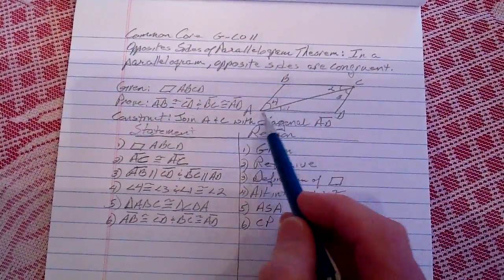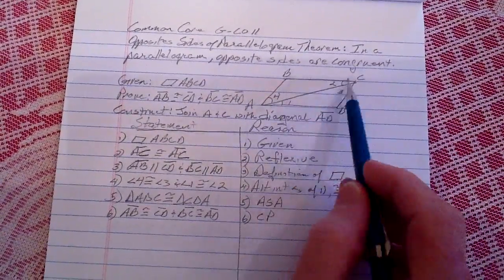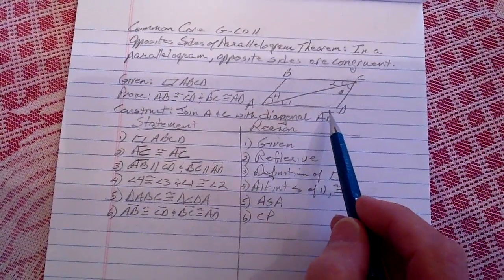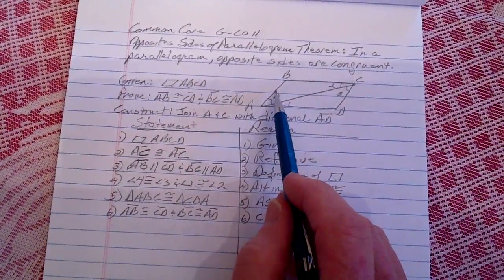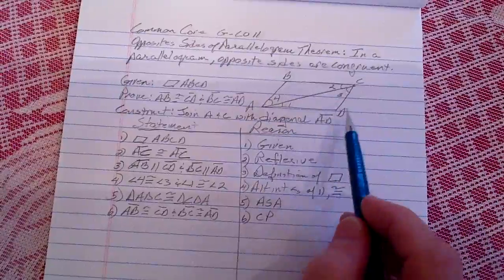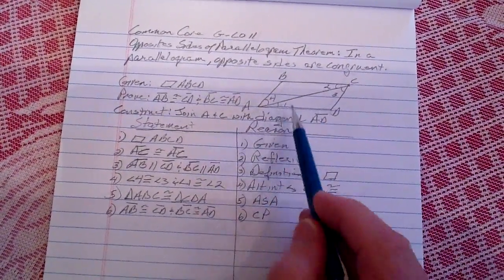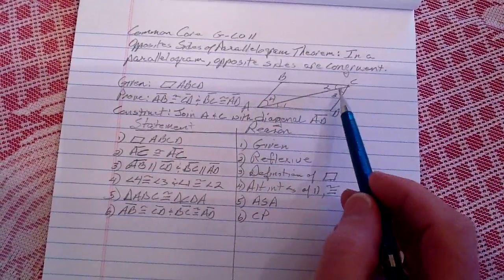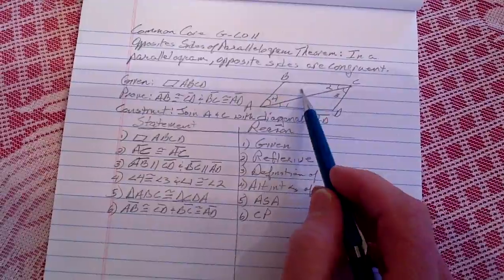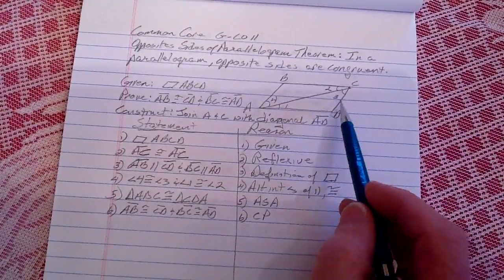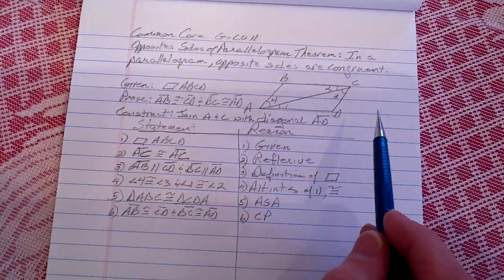We're going to sketch our parallelogram ABCD. Our proof now is to try to find out how we prove that these opposite sides here and here are congruent. Well, our game plan could be, after we sketch this, if we draw a diagonal here, then we can create two congruent triangles, and if we do that, then the alternating sides will be congruent.